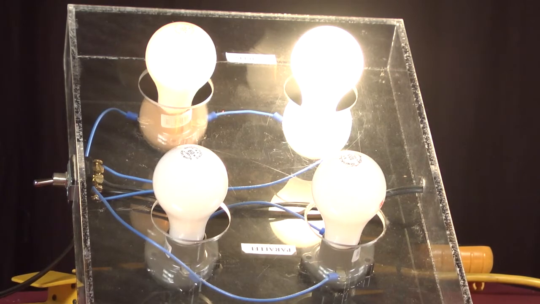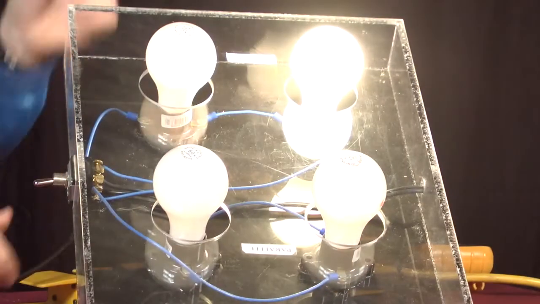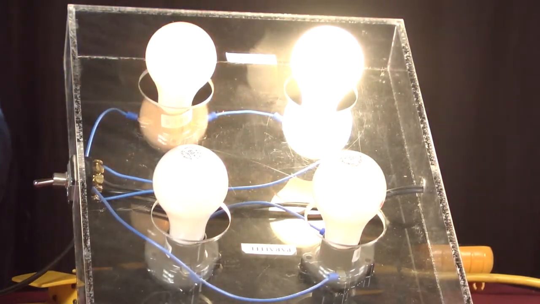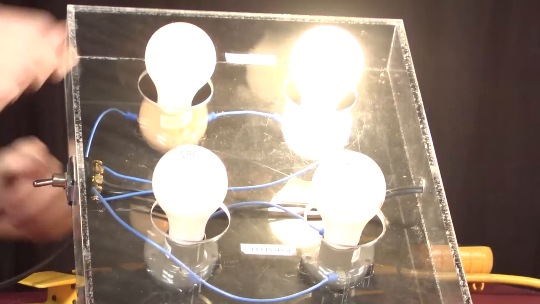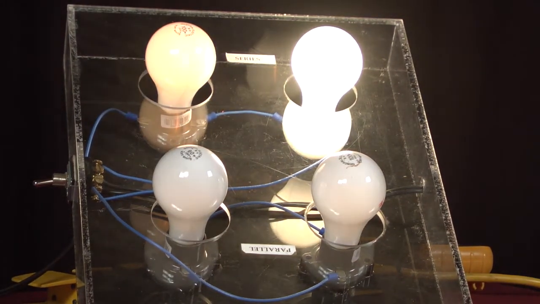Now notice this, both bulbs are dimmer than they were before. The total resistance of the circuit is greater, and so the current is less in the circuit as a whole, so the bulbs are less bright. And this bulb is brighter, and it's brighter because it's got a higher resistance.